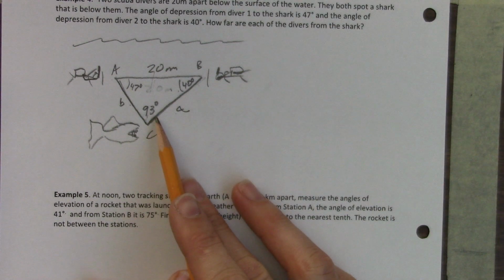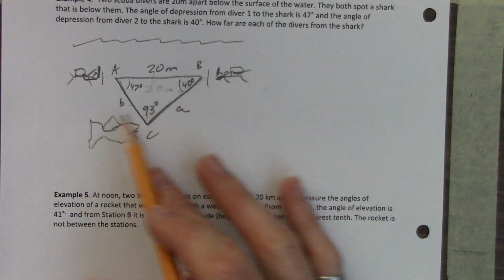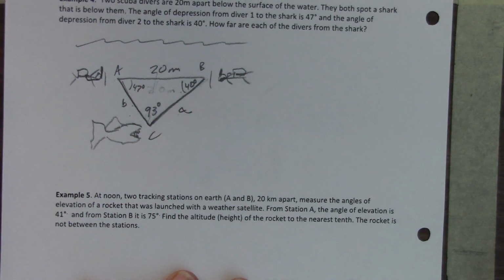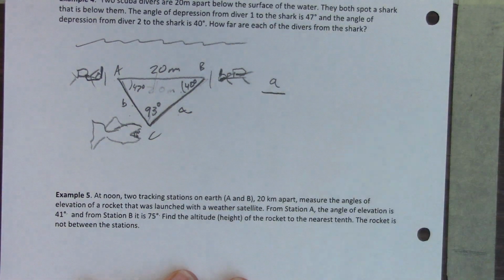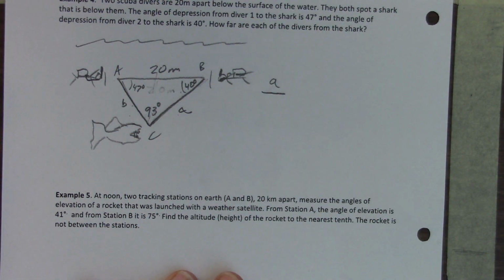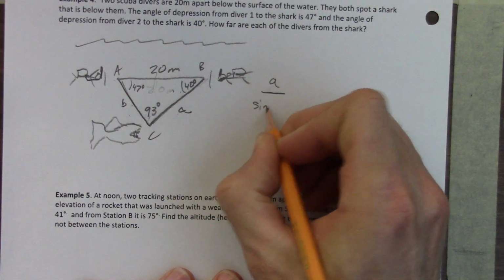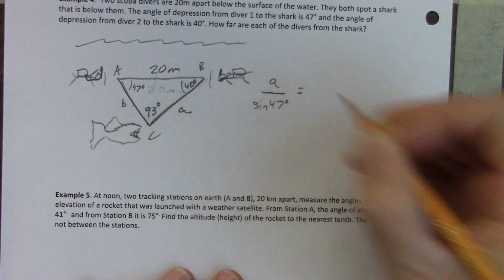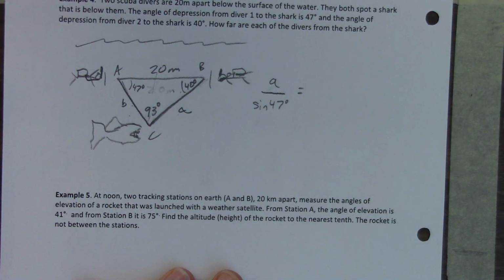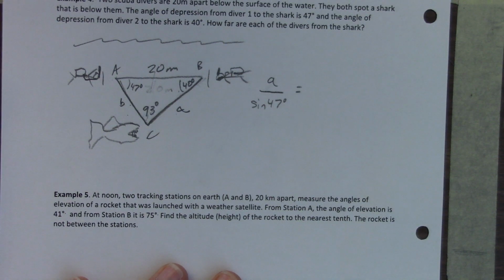Now it's super easy, right? It's just like one of these triangles. So what do I do? I'm going to put the unknown on top. So which one do you want to go for, B or A? I'd probably go for A. Okay, so we'll put A over what? Sine 47. Right? Is equal to? How do I find that? I don't know the number up top.